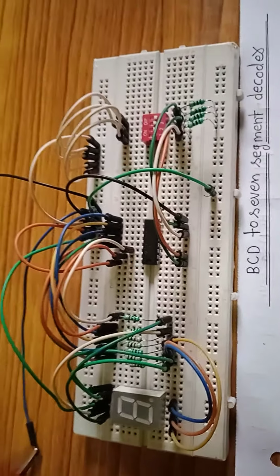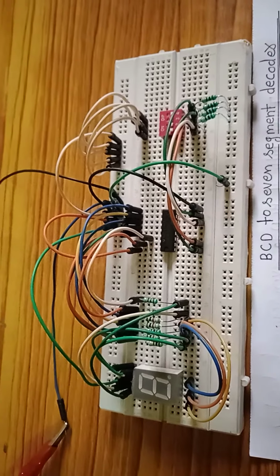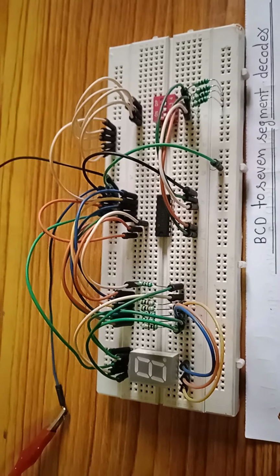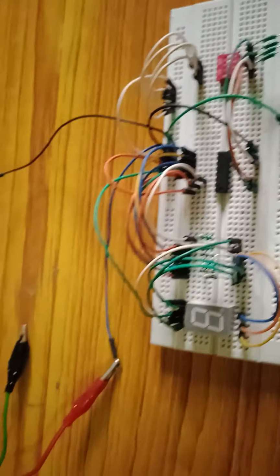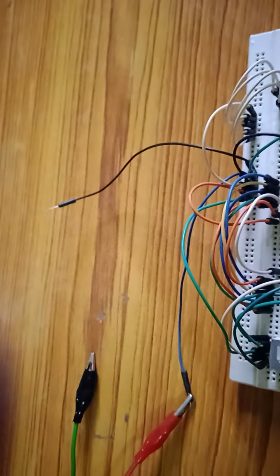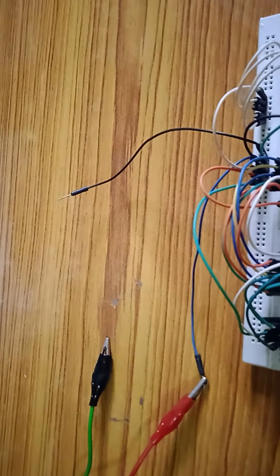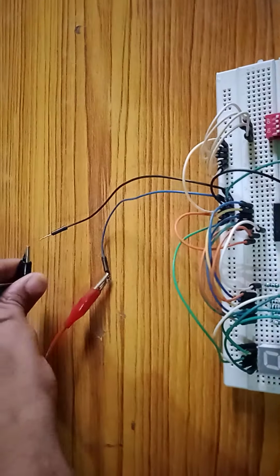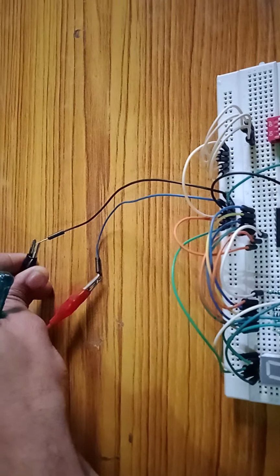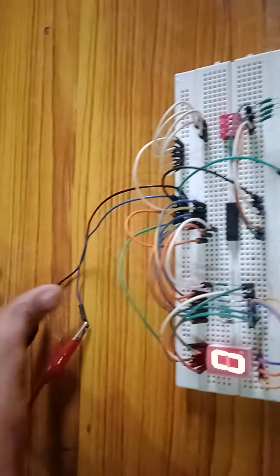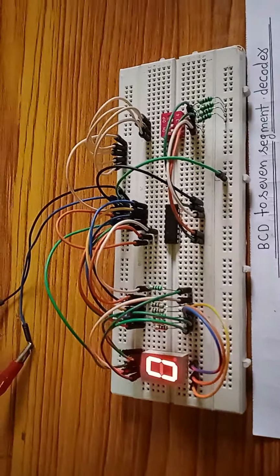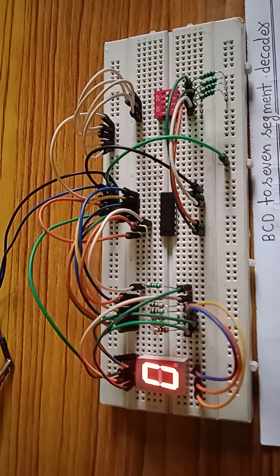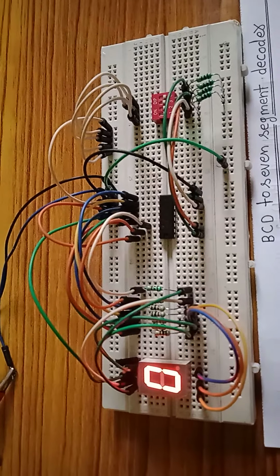I am powering this whole circuit with my 5 volt DC lab bench power supply. I had disconnected the black wire, so now I am reconnecting this black wire, and you can see the digit 0 is displayed on the 7 segment display.